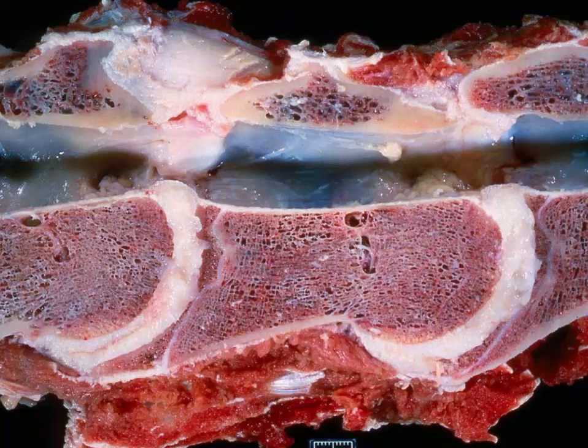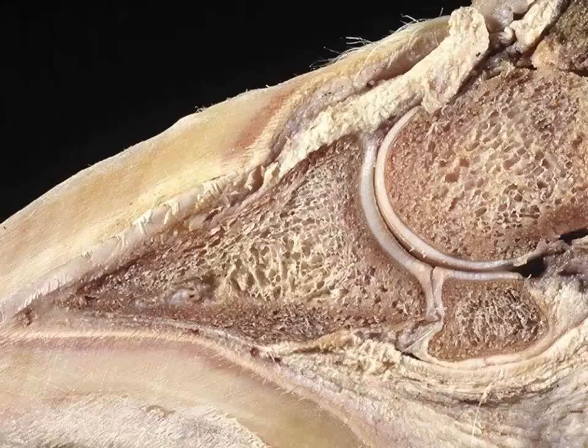Okay, let's move away from some of the diseases of young animals, and get into some of the diseases that we see in animals of all ages. And I just want to mention, when we look at the bone, one of the things that's important is to evaluate the thickness of the bone, the quality or the quantity of the bone.